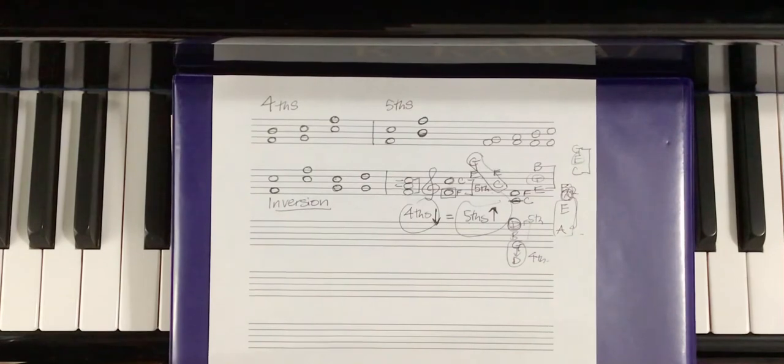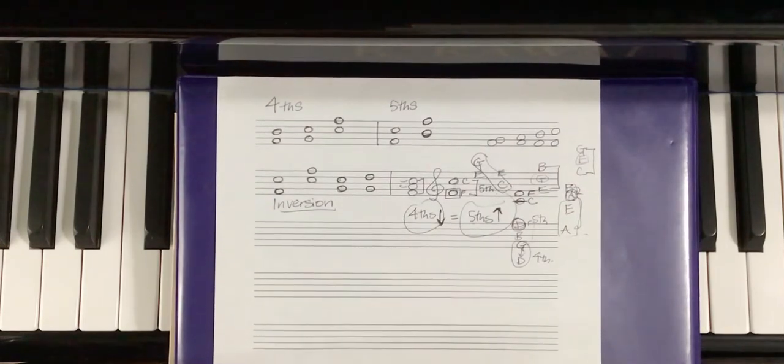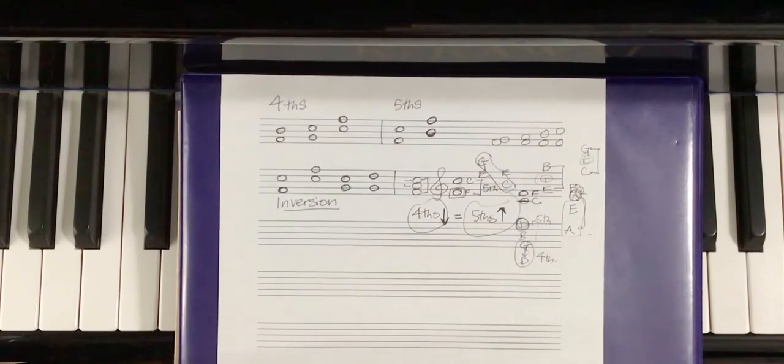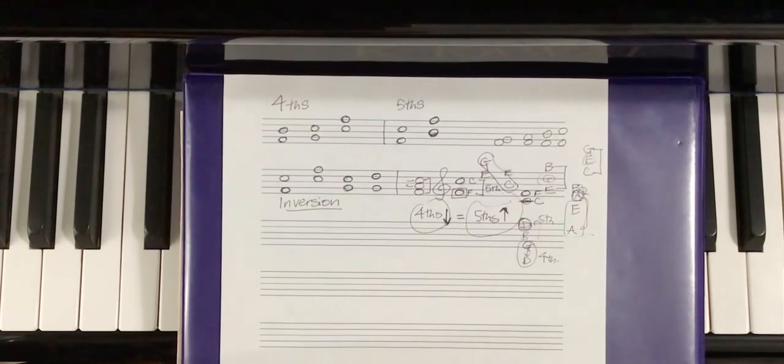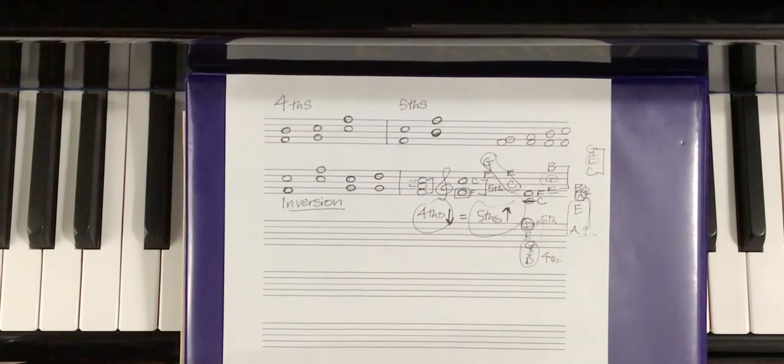Now, up to this point with seconds and thirds, we were dealing with major qualities. But for fourths and fifths, there is no such thing as a major fourth or a major fifth. That major gets replaced by perfect. So if you give me the answer major fifth, it's going to be wrong because that interval does not exist. Just remember, those are perfect fourths and perfect fifths.